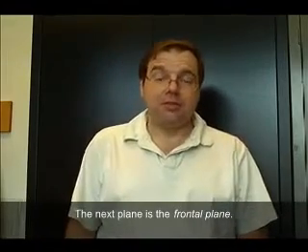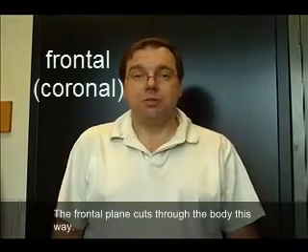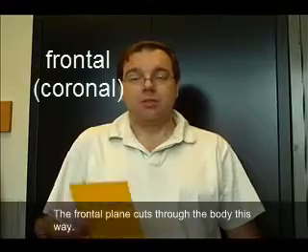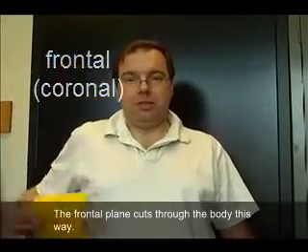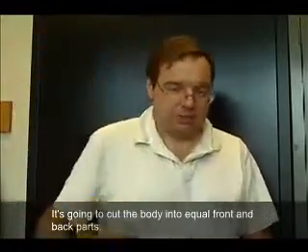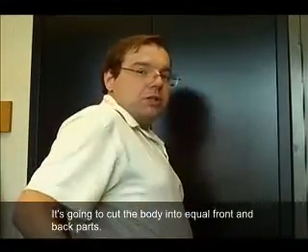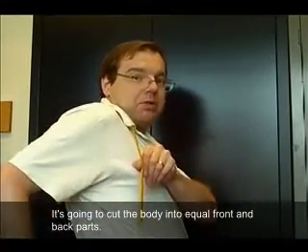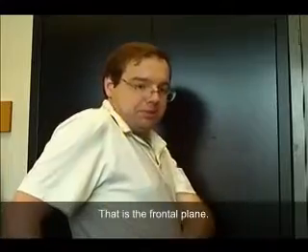The next plane is the frontal plane. The frontal plane cuts through the body this way, and it's going to cut the body into equal front and back parts. That's the frontal plane.